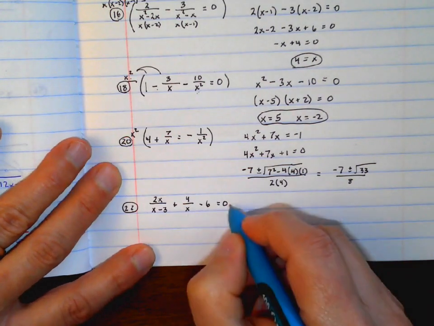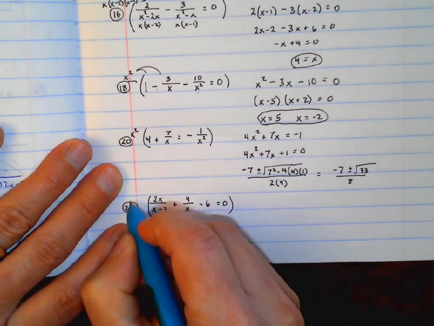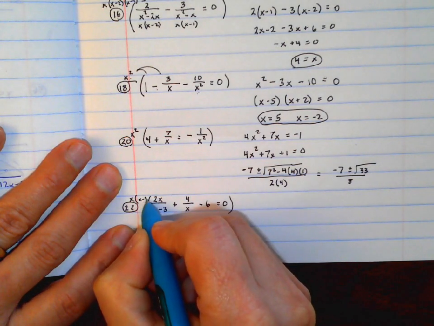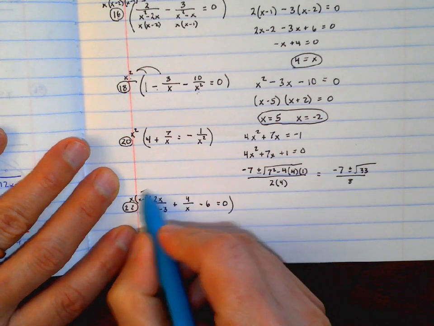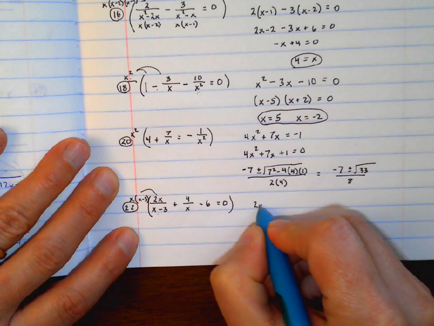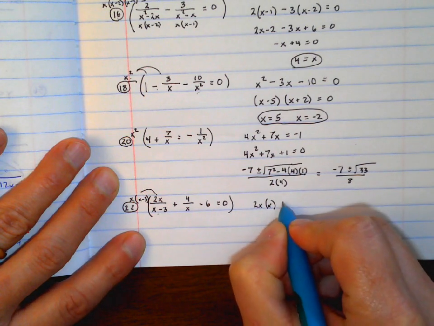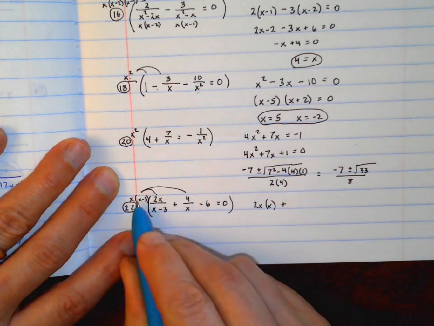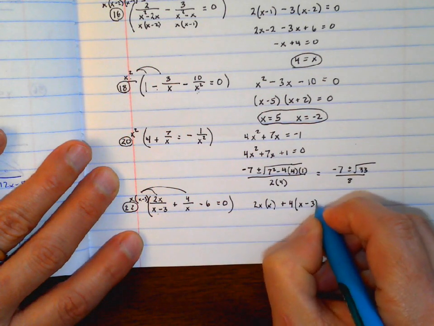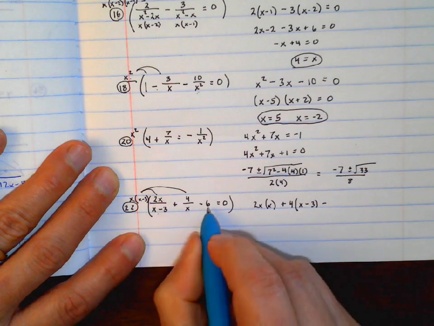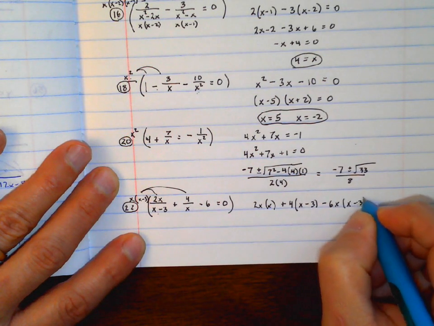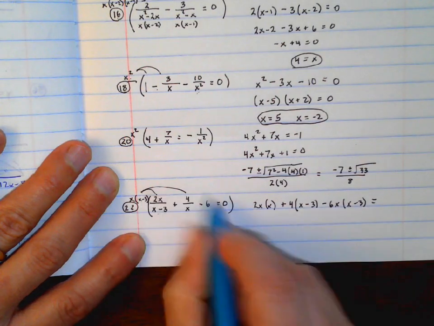Number 22, I have to multiply by an x to get rid of that x. I have to multiply by x minus 3 for that. So when I multiply here, x minus 3's cancel, so I'm left with 2x times another x. And when I multiply here, the x's cancel, so I'm left with 4 and the x minus 3. And here, nothing cancels, so it's 6 times x minus 3. And that times 0 is still 0.